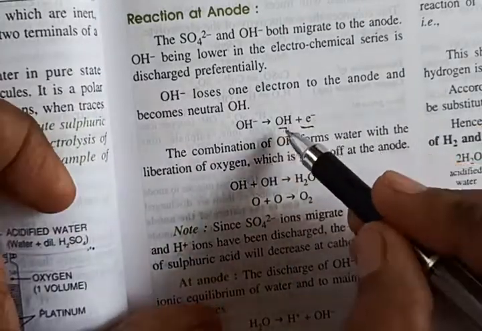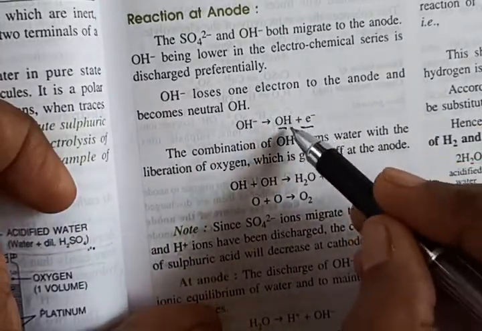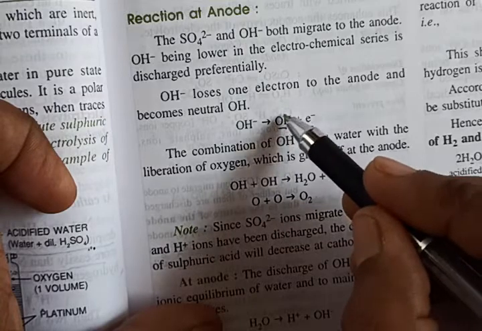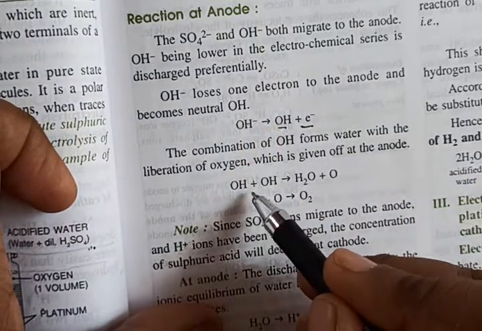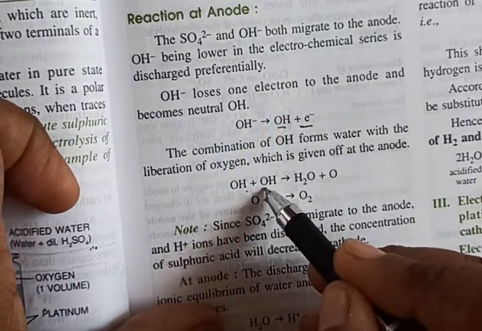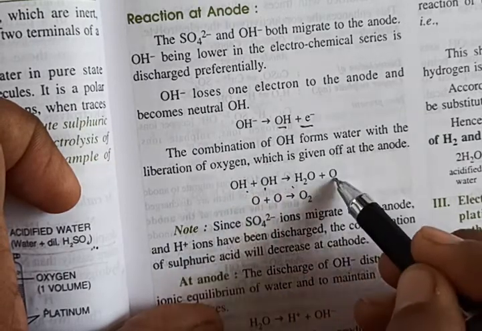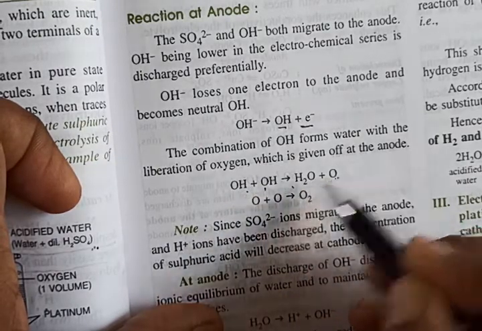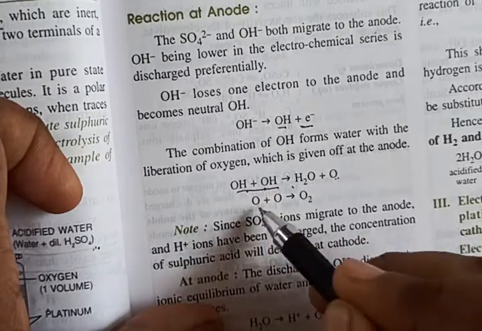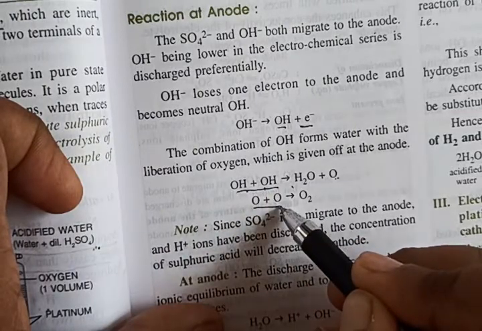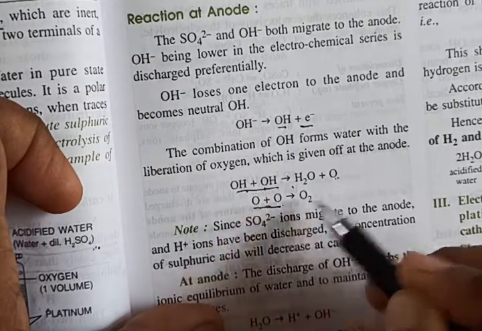So this OH radical is formed. Here they have shown 1 OH plus 1 OH reacting to form 1 water and 1 O, and the O comes from 2 OH. We need 2 O, so 2 O combine to form O2.